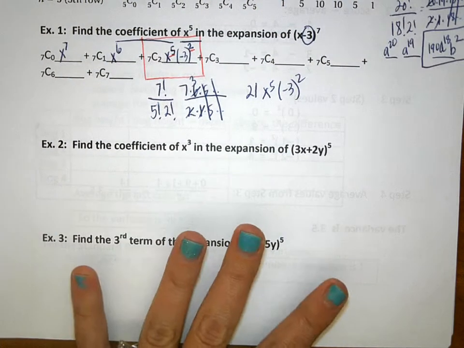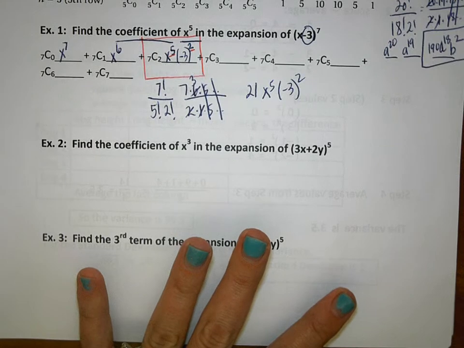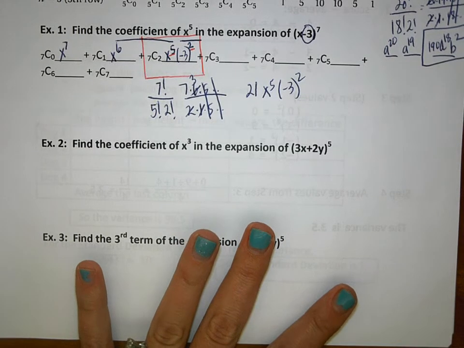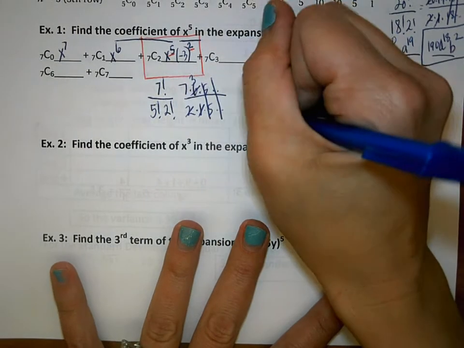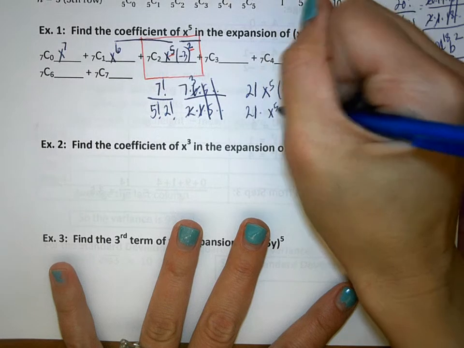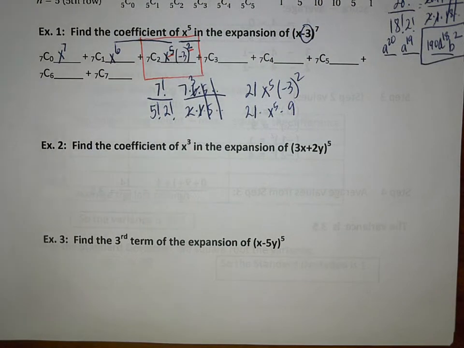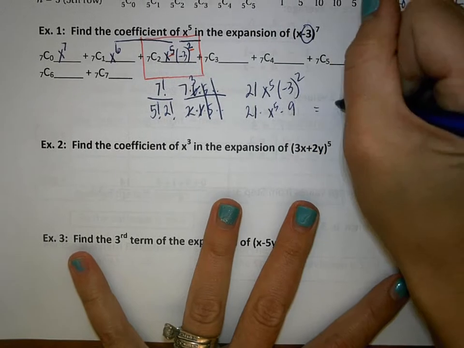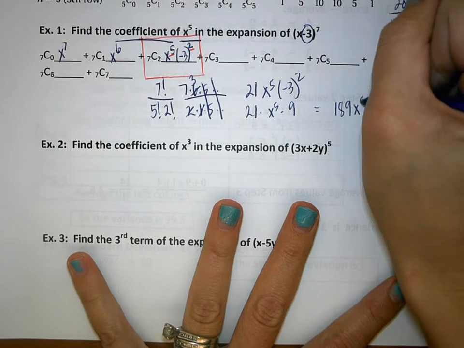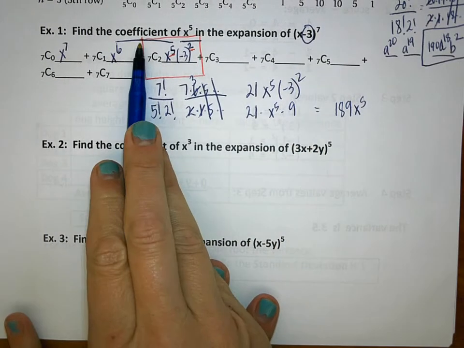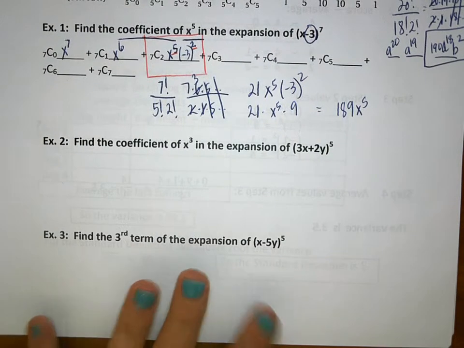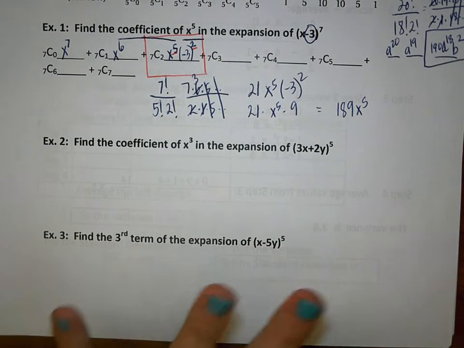A negative to the 2nd power will make a negative or a positive? Positive. And it's going to make positive what? 9. So I have 21, I have x to the 5th, and I have 9. When I multiply 21 and 9, what do I get? 189. So it's 189 x to the 5th, but they only want the coefficient. They only want the number. So therefore, my answer is what? 189.